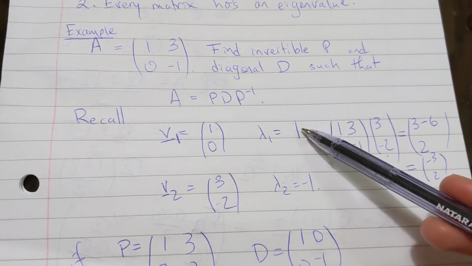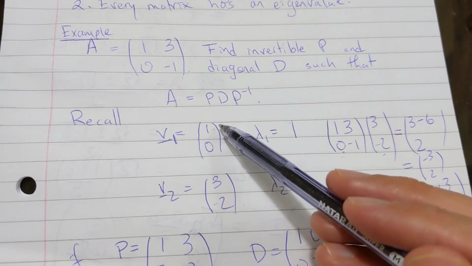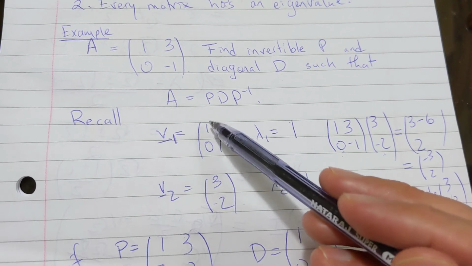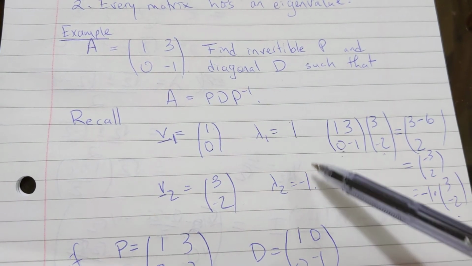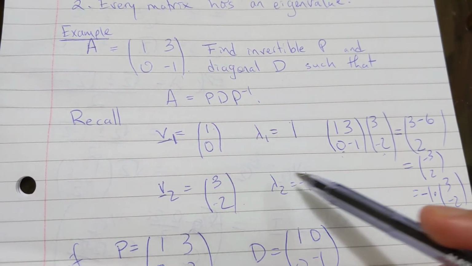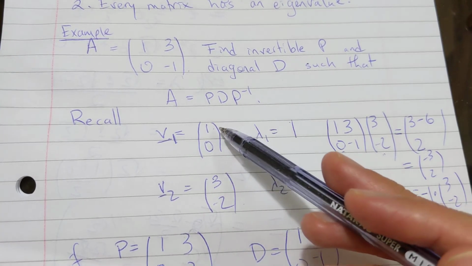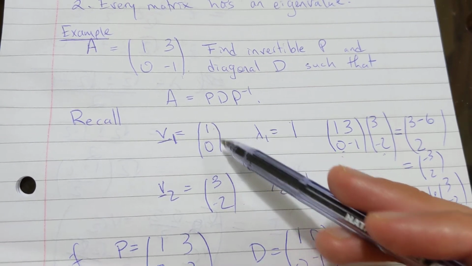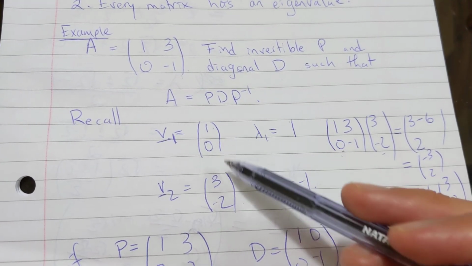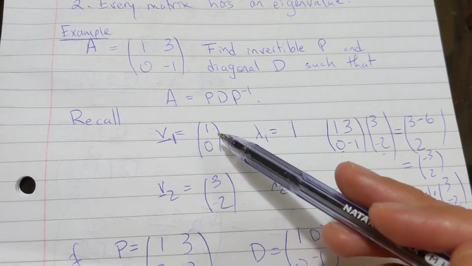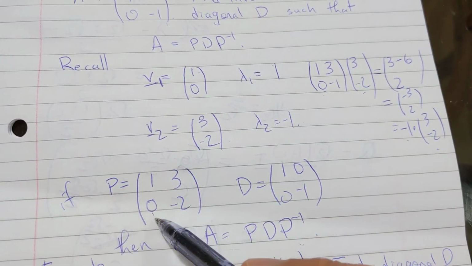We found two eigenvalues, 1 and -1. Corresponding to 1 we have the eigenvector 1, 0. There are many choices, but this is just one example of an eigenvector corresponding to 1. For the eigenvector corresponding to -1, we have 3, -2 as our choice. Now you can see that v1 and v2 are linearly independent, so they give a basis for R2, a basis of R2 consisting of eigenvectors for A. So you just put them in a matrix.